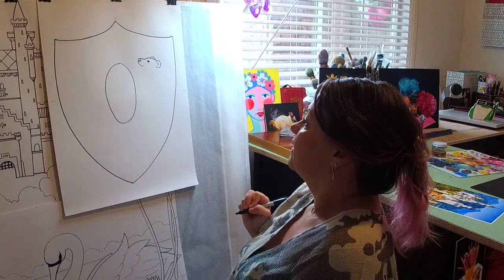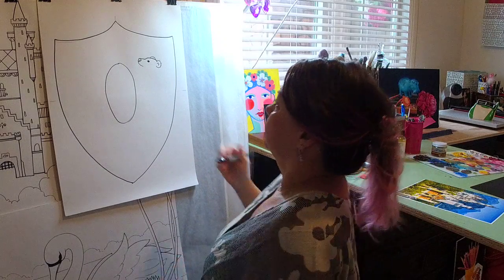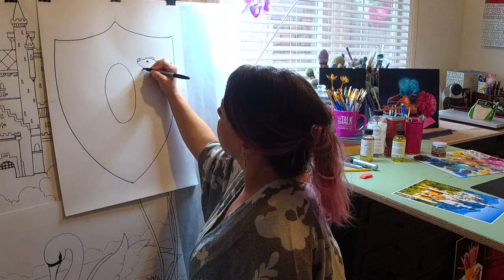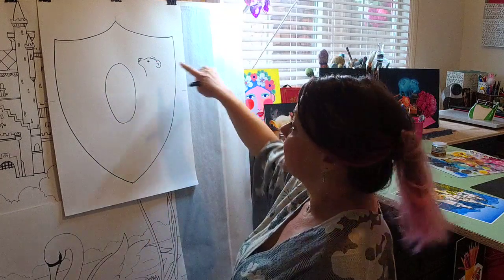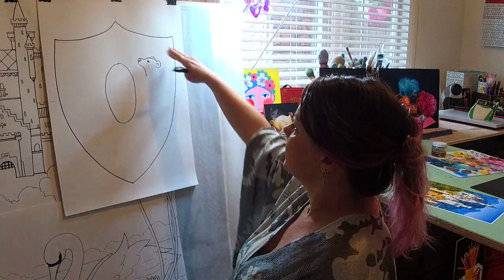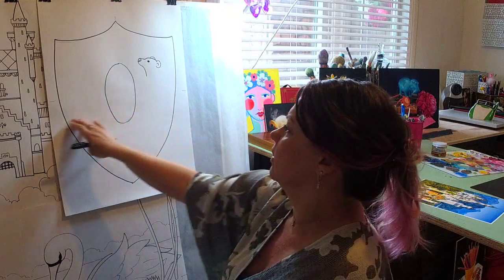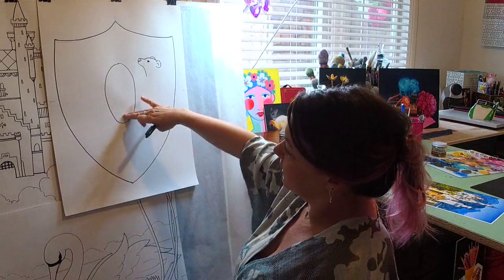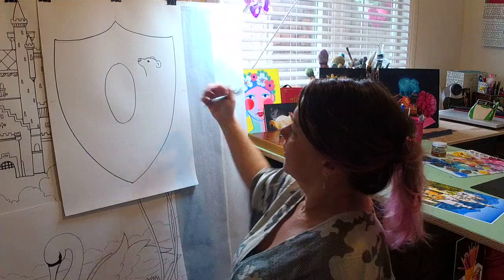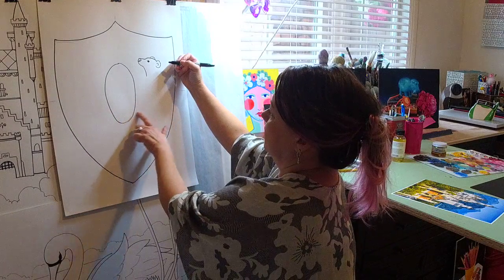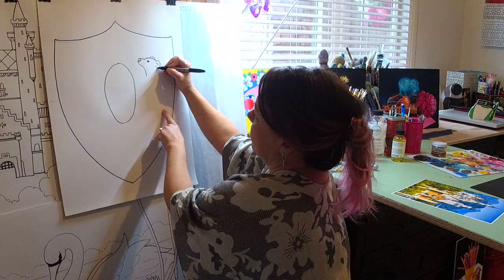Okay, now we have the big part of his body that we have to do, the main part. So I'm gonna have his little snout curve down into his neck, just like that. And then we're gonna do the outside of his body. Now, we're gonna take the outside of his body almost to the bottom of our oval. Right about there, okay? Not all the way to the bottom, about there. See that? Okay, here we go. If you want, put your finger here so that you have a little bit of a guide.